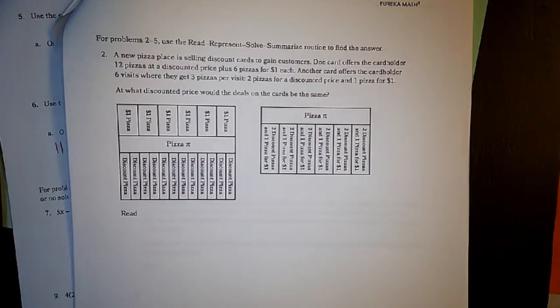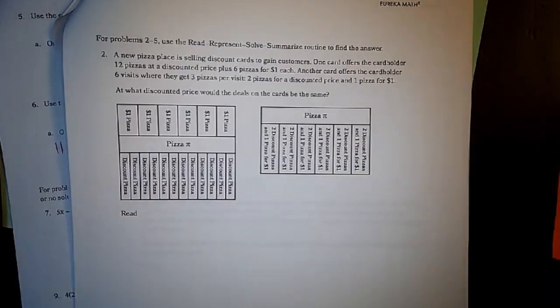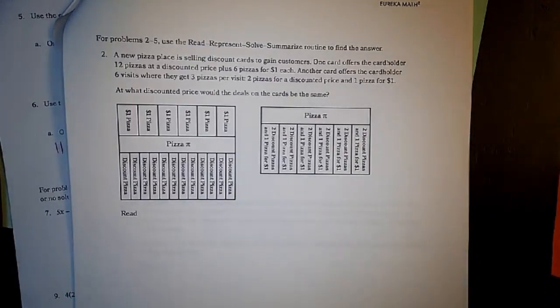Okay, so the goal is to understand that we need to read the problem all the way through and ask yourself, what is this problem asking me to find? So, what are we going to do? We're going to read it all the way through and ask ourselves, what is this problem asking me to find? Then we're going to reread one chunk at a time.